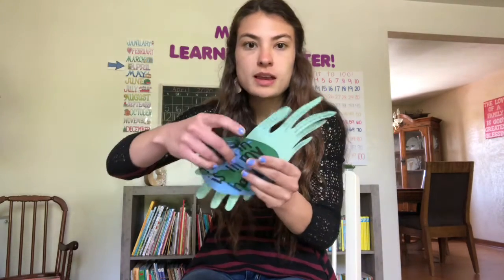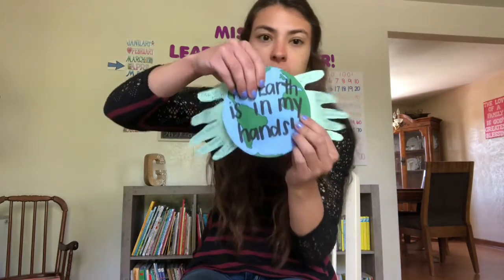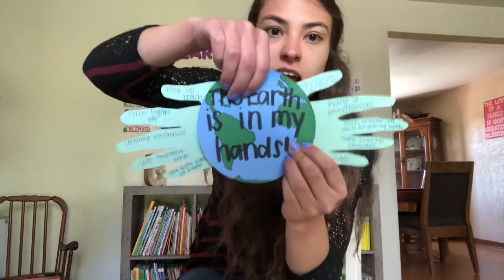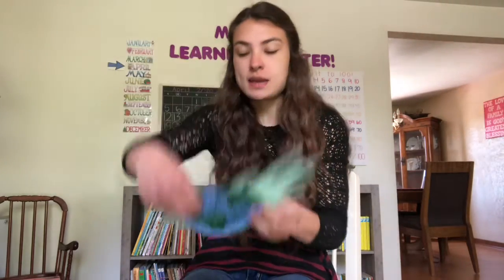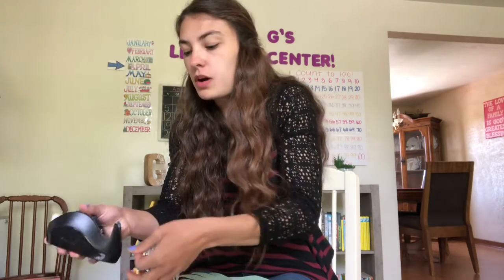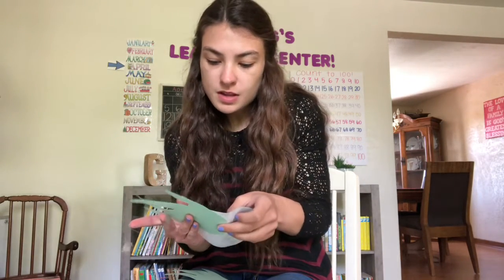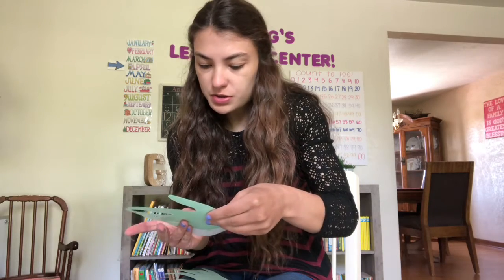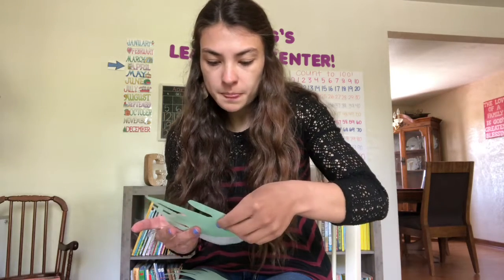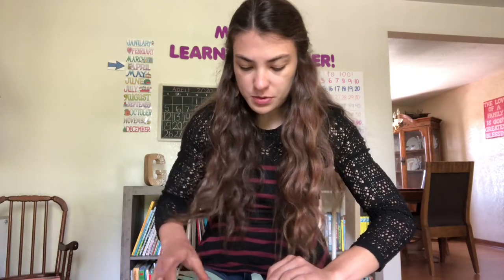So we are going to go ahead and place our earth in our hands like this, and you could go ahead and glue or tape it down. I'm going to just go ahead and use tape, and then we could go over the ideas that I put on mine and see if you have any ideas yourself. So when you put this on, you want to make sure that you could see everything you wrote, and then go ahead and either glue or tape your hands down.